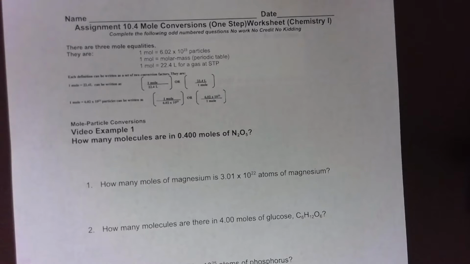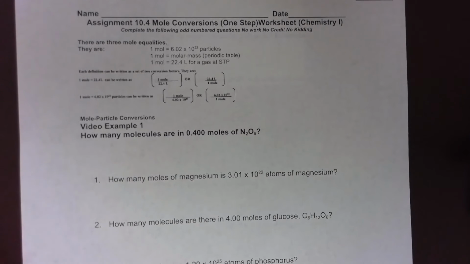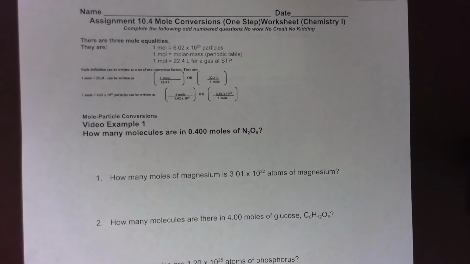Okay, so today we're talking about one step. There is a way to do this. If you want to do the mole map thing, you can. It's not really the best way, in my opinion. It's more knowing the conversions, like we've been doing, is much better. So that's how I'm going to teach you today.